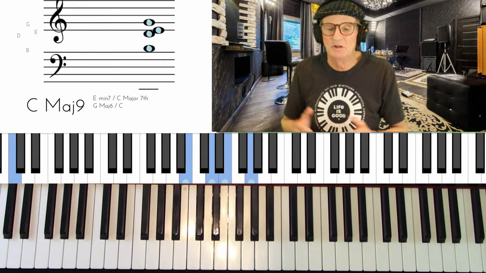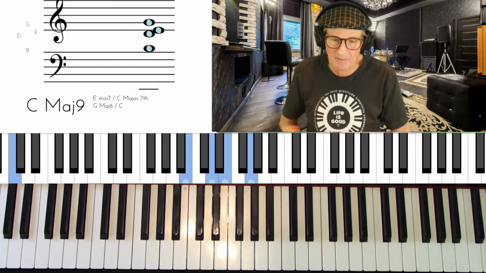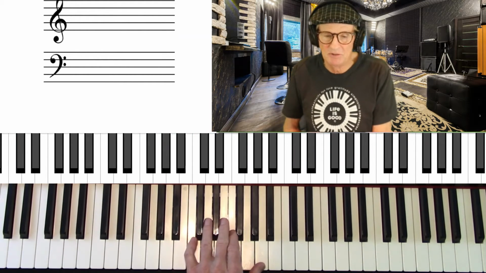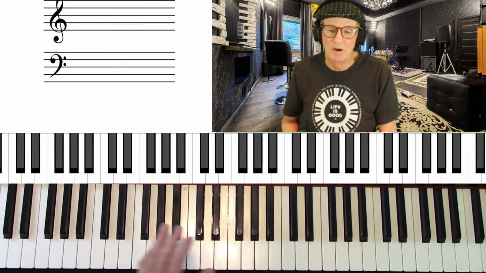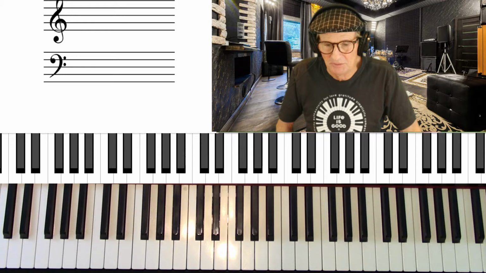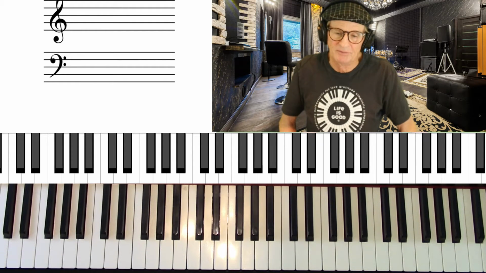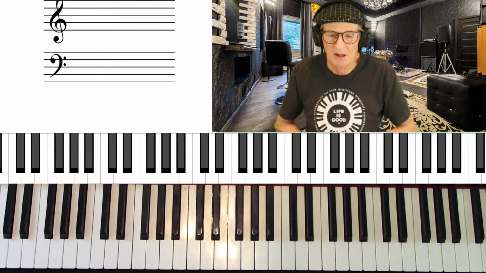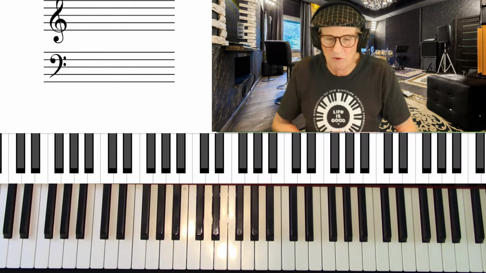So you want to learn these moves, the A form, this was the A form, this is the B form. You want to learn those in all keys. You don't need to learn it for this song, but eventually you want to drill them in all keys and learn them so you can play any tune using these two forms.